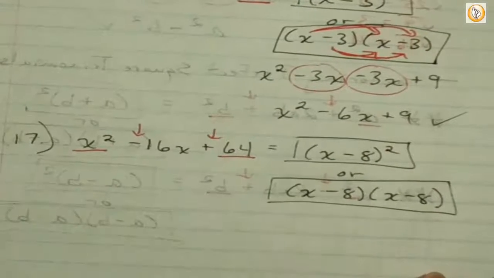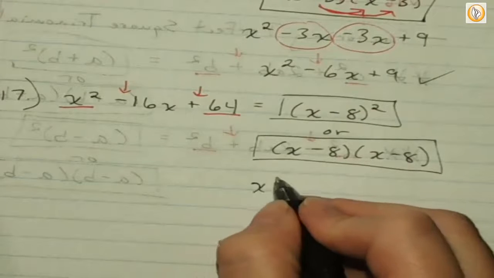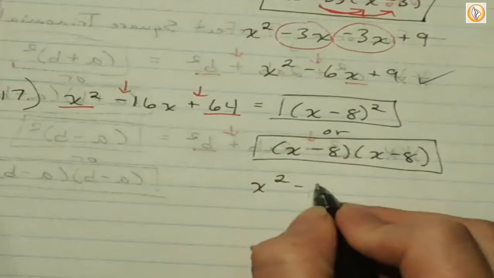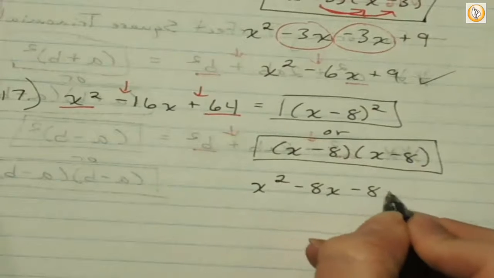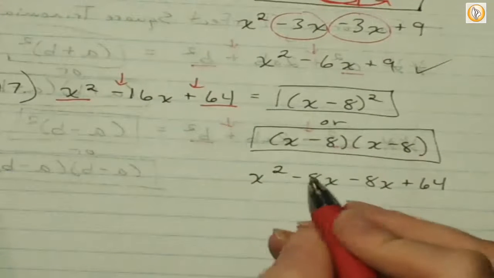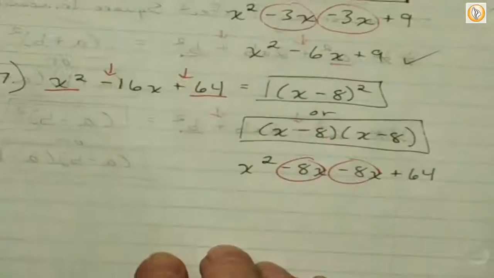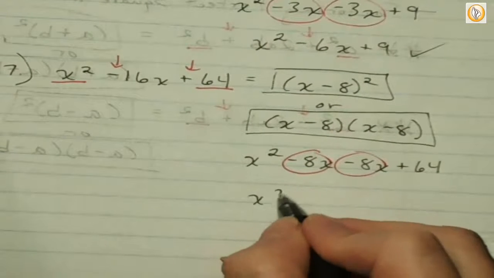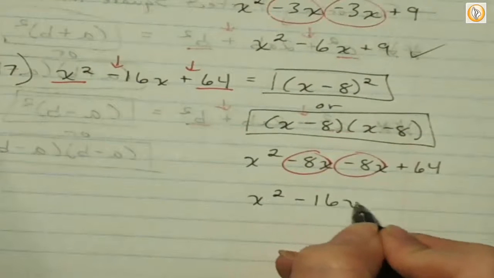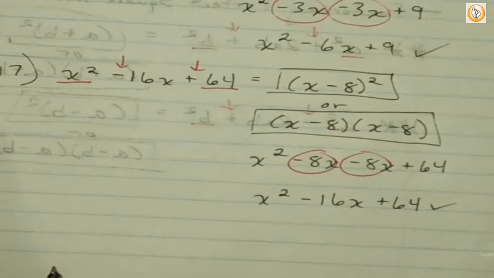If you did the FOIL, you would have gotten x squared minus 8x minus 8x plus 64. These are your like terms. So you would get x squared minus 16x plus 64. And it checks. Does that help, Whit?